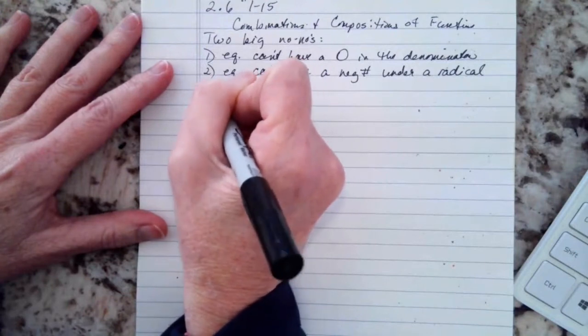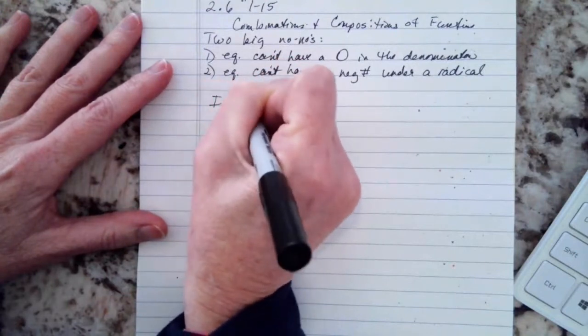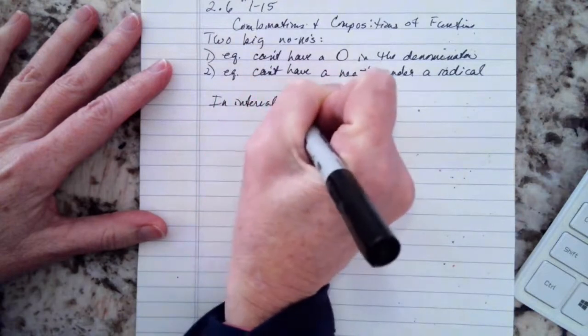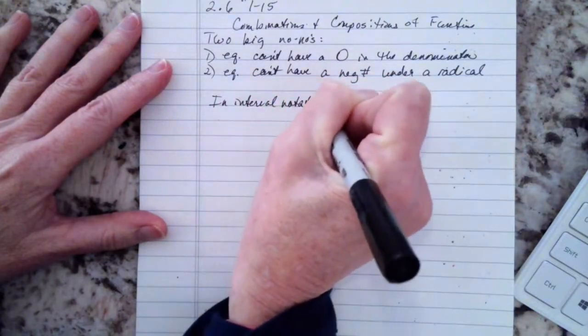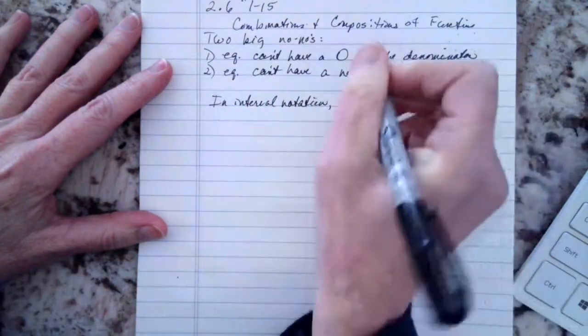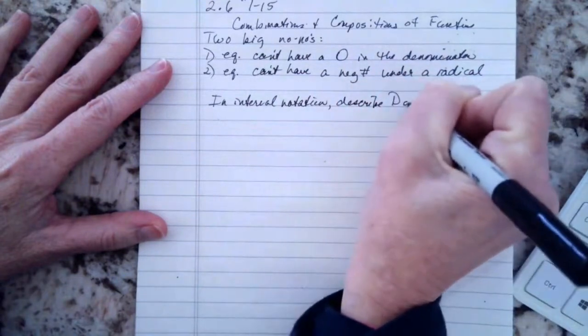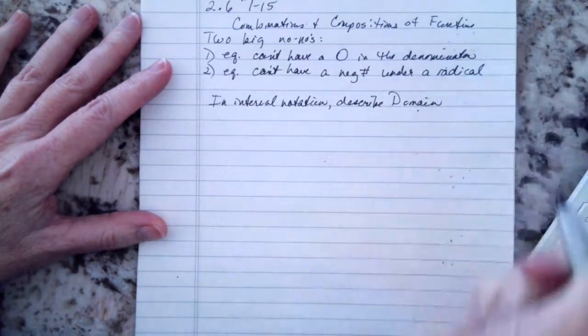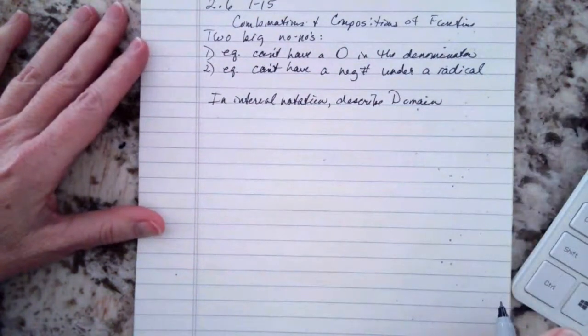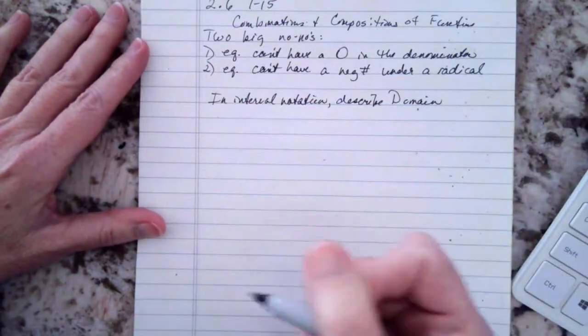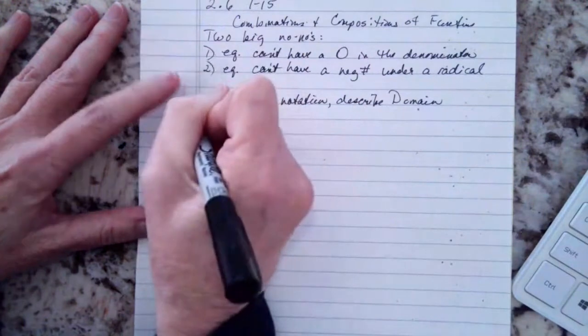Yeah, 10. They're going to tell you in interval notation, describe the domain. What are you allowed to put in for x? What will this equation use for x? What will this function use for x?